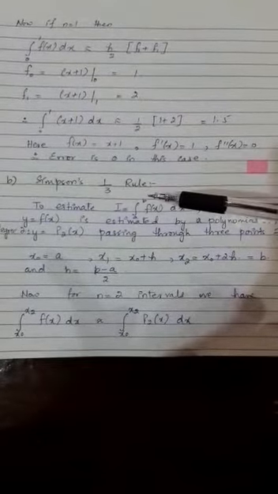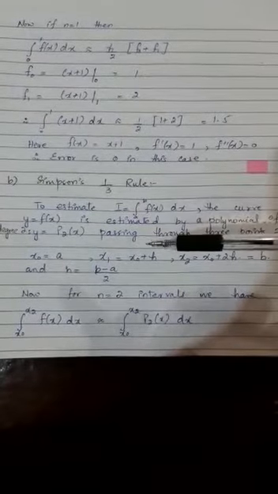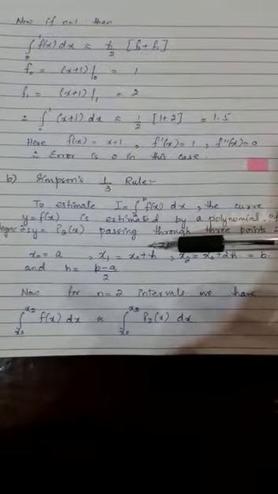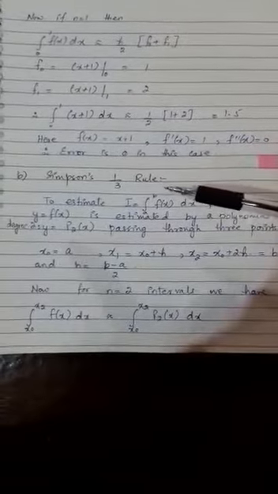Okay, students, our next topic is Simpson's 1/3 rule. What is the difference between this and the trapezoidal rule that we have already discussed? In the trapezoidal rule, you have a curve f of x defined by a function, passing through only 2 points, x0 and x1, and you estimate it via a straight line passing through these 2 points. This is known as the trapezoidal rule, right?